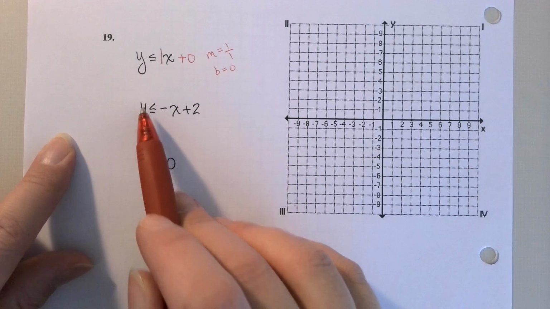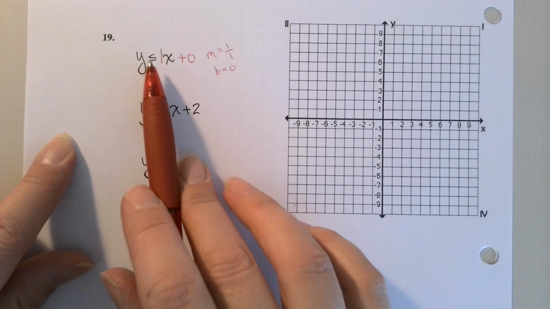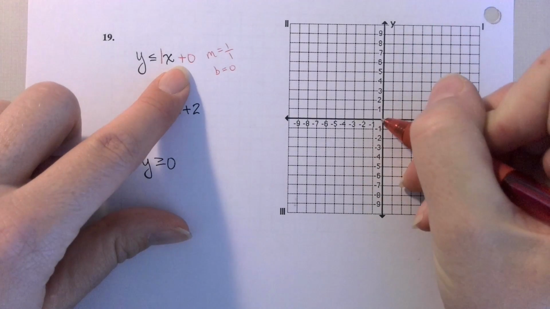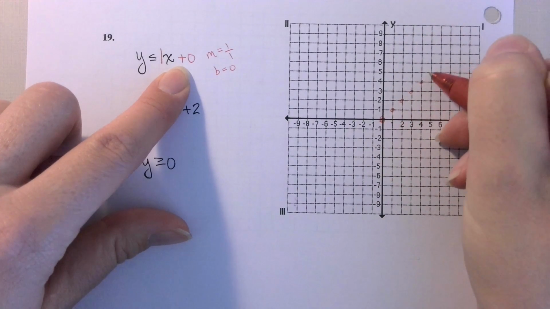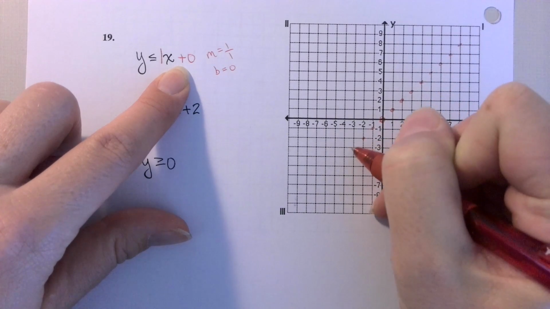Notice that all of these are already solved for y. If it wasn't solved for y, we need to do that. If we multiply or divide by a negative, we flip the inequality. So those are some reminders for you. I'm going to go ahead and plot my point at 0, rise 1, run 1. And I like to put extra points on my graph because I need to see where they intersect.